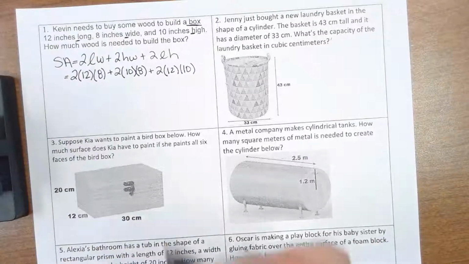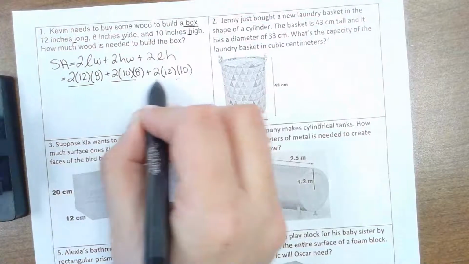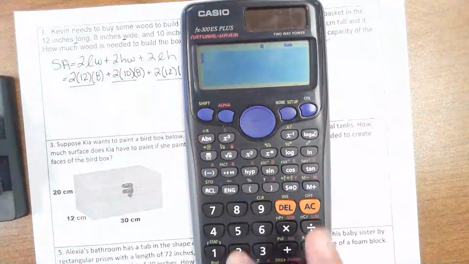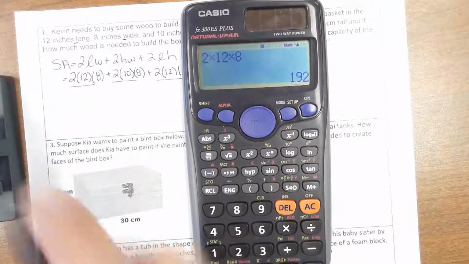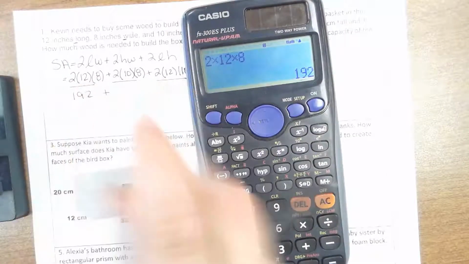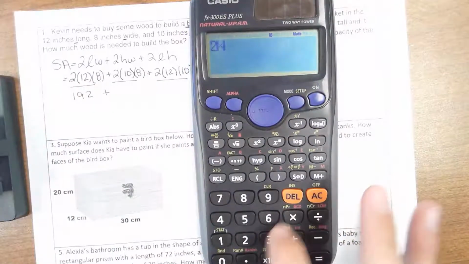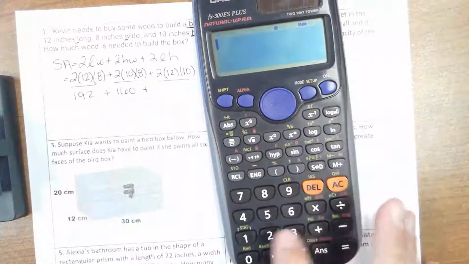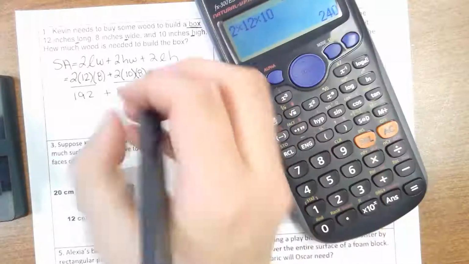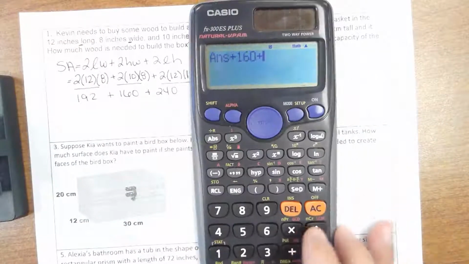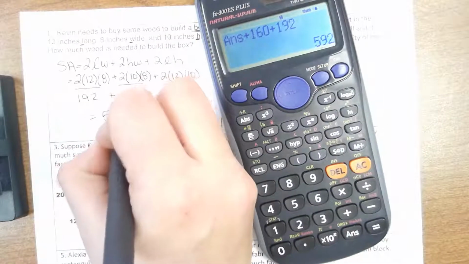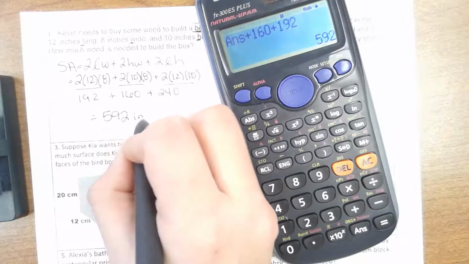Alright, and then once you substitute those numbers in, you can now just solve in your calculator. So again, make sure you multiply the 3 multiplication parts first. So 2 times 12 times 8 is 192. 2 times 10 times 8 is 160. And then 2 times 12 times 10 is 240. And then our last step is to add all 3 of those numbers together, and we get a total surface area of 592 squared inches.